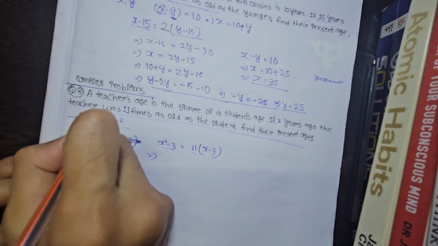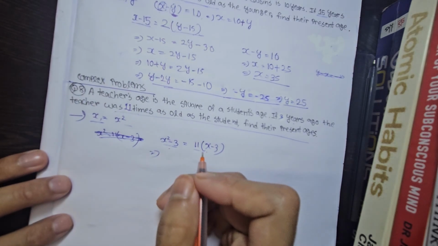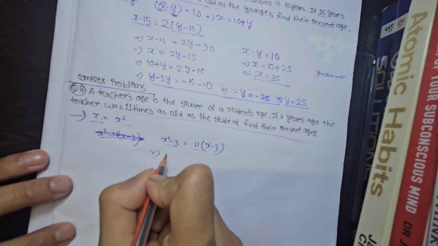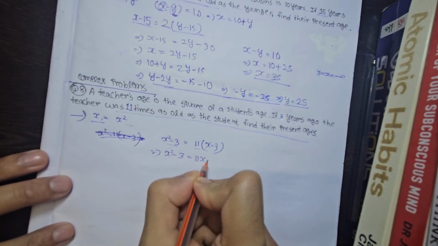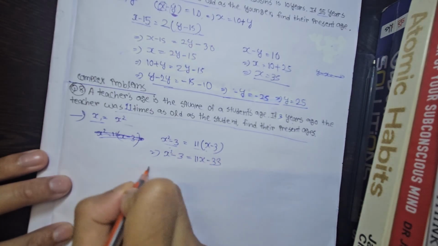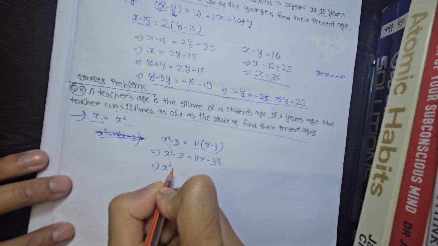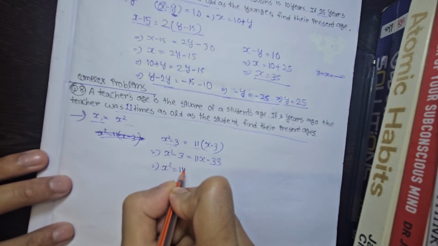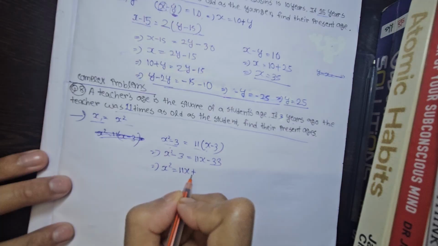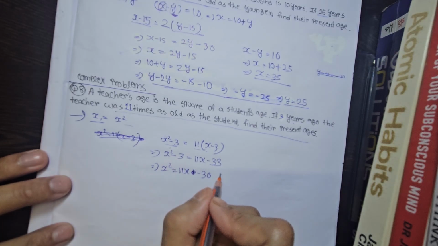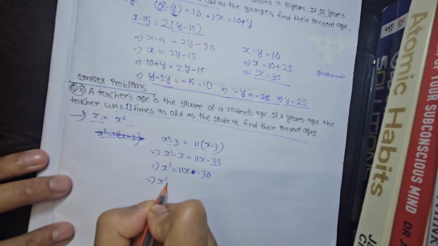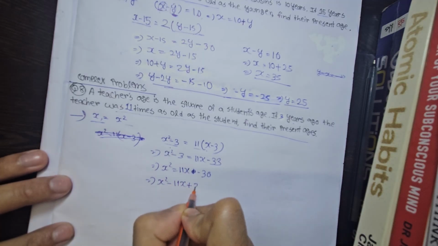So let's do x square minus 3 equals 11x minus 33. x square equals 11x minus 30. Now x square minus 11x plus 30 equals 0.